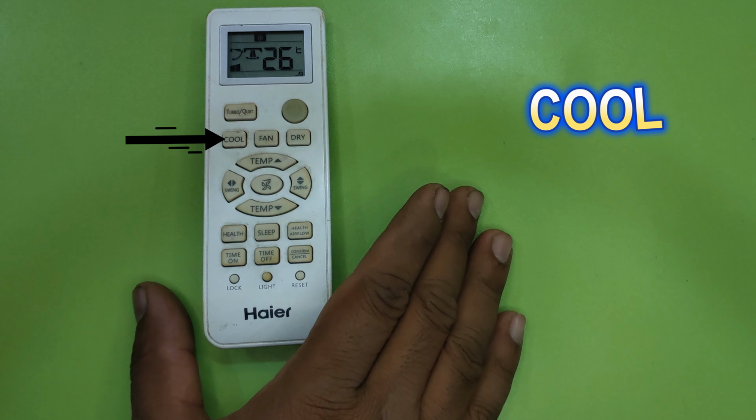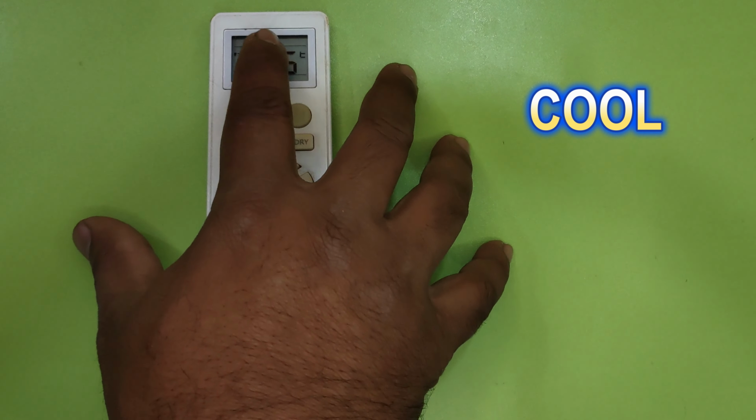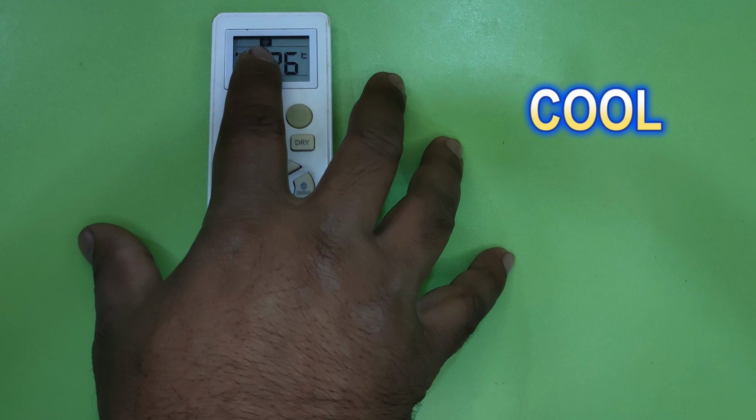After that the next button is cool. In cool mode, all the buttons on the remote of the AC will work and in this mode the AC will cool. And in cool mode the AC will do the cooling as per your requirement. After that the next button is fan. The fan mode will not provide AC cooling, only the fan of the indoor unit will run. Suppose there is no fan in your room and you do not want AC cooling and you just want to use the AC fan, then you can use fan mode.